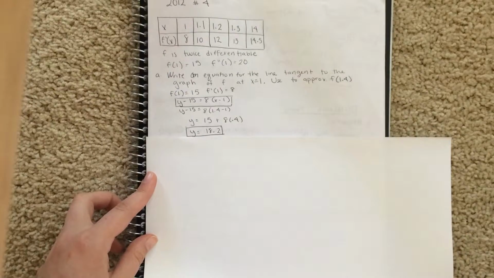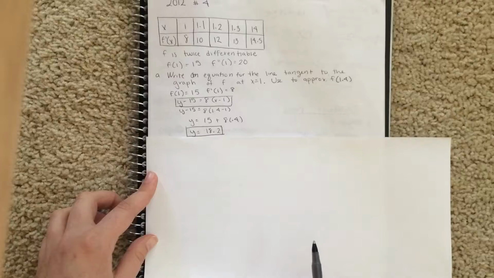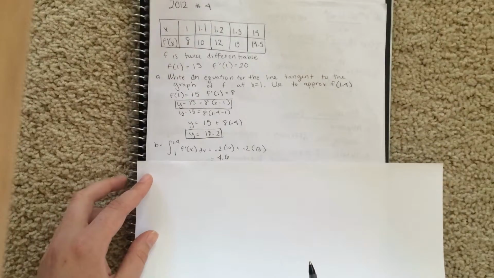Part B says, use a midpoint Riemann sum with two subintervals of equal length and values from the table to approximate the integral from 1 to 1.4 of f prime of x dx. Use the approximation for the integral from 1 to 1.4 of f prime of x dx to estimate the value of f of 1.4 and show the computation that leads to your answer.